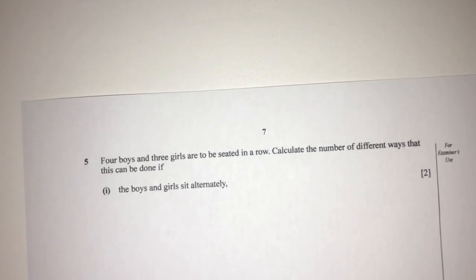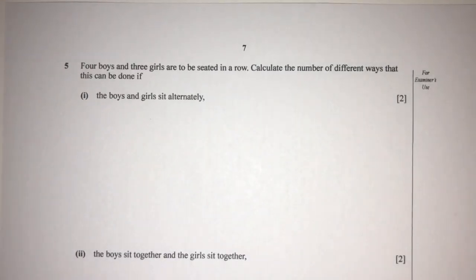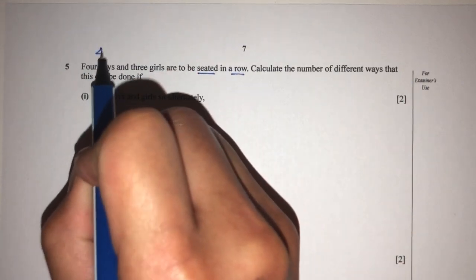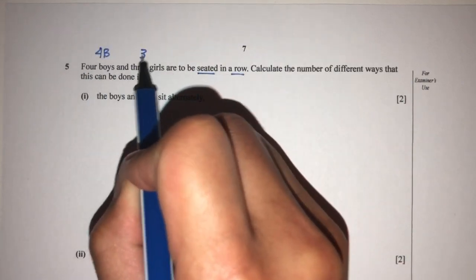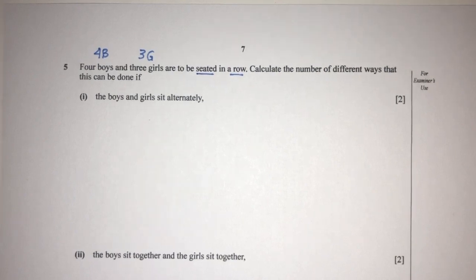Here we have question number 5. Now, here we have 4 boys and 3 girls. They are seated in a row. Okay, so 4 boys and 3 girls. That's the first thing given to you. Now, we have to find the number of ways that this can be done if, part 1, the boys and girls sit alternately.